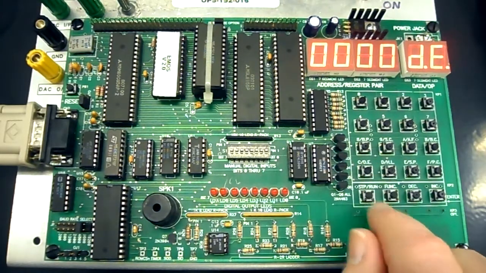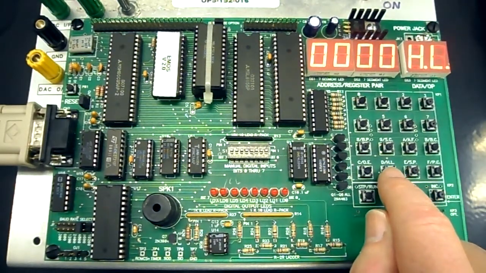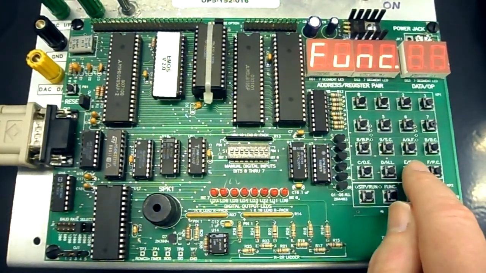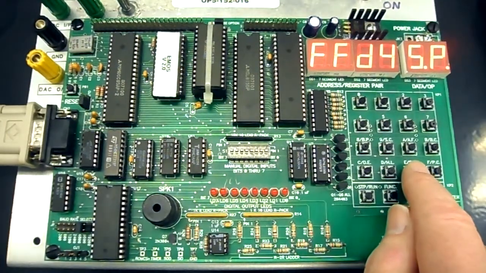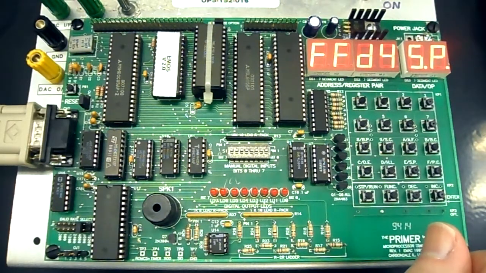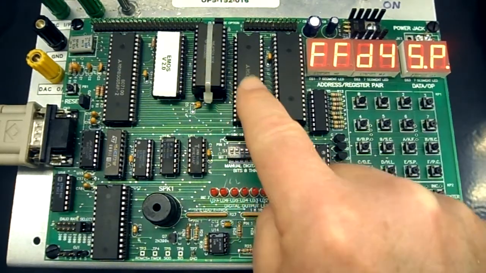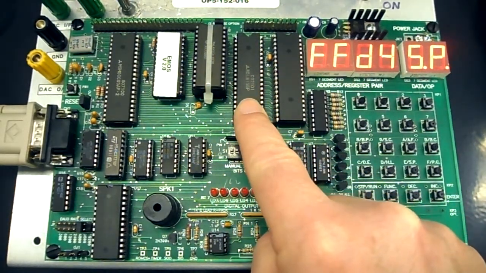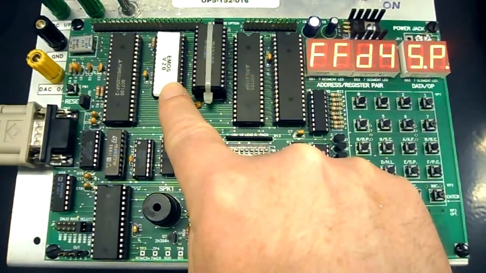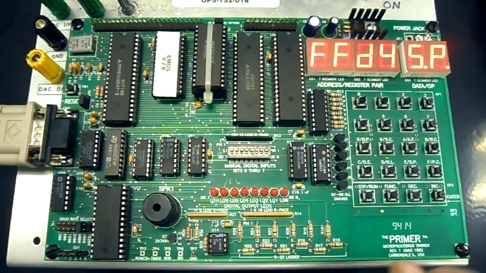We have the DE register pair, HL register pair. We have the stack pointer, and you'll notice the stack pointer is loaded as FFD4. That's a memory location inside either your RAM, expansion RAM, or the RAM in the 8155. And this is where the CPU stores data as it's running the monitor operating system. We'll talk about the stack pointer in greater detail later.